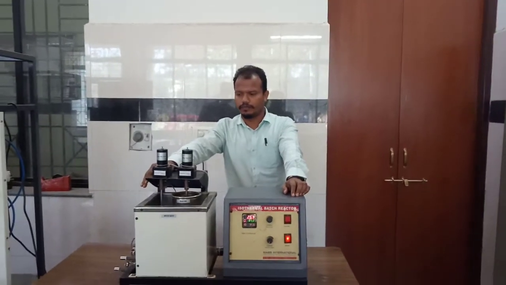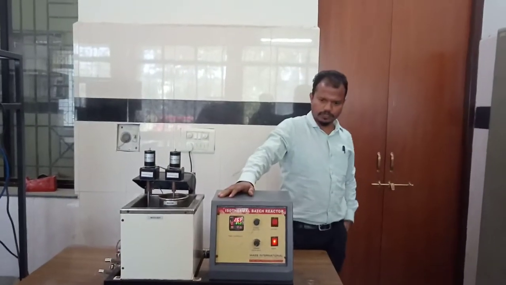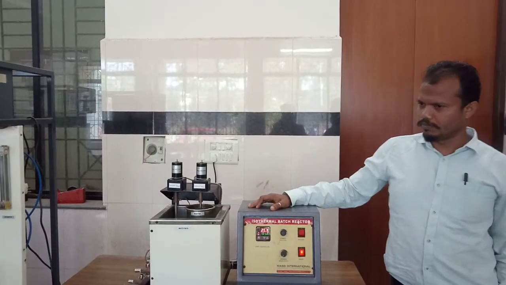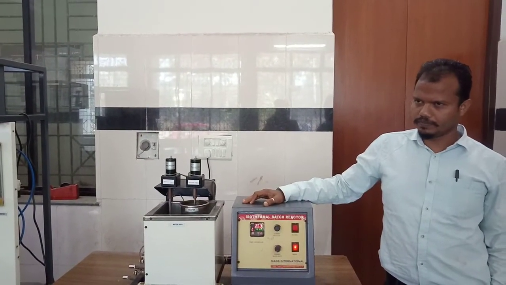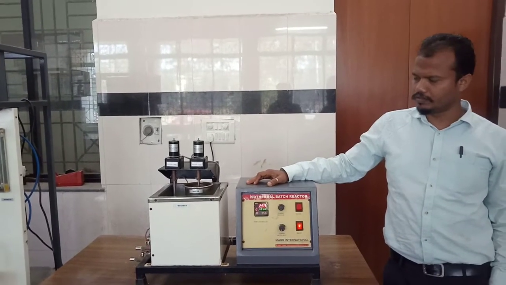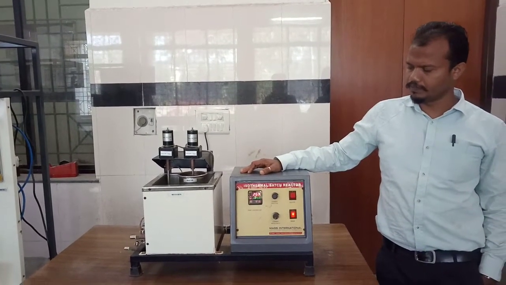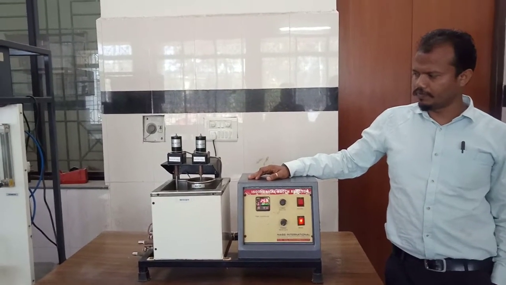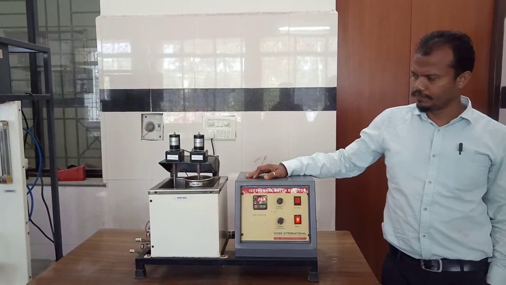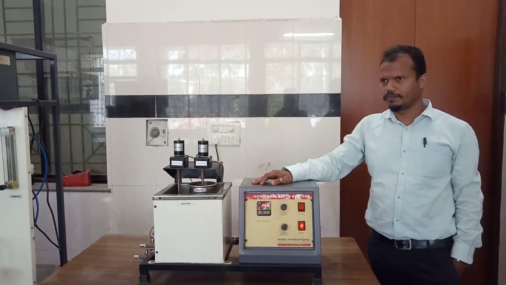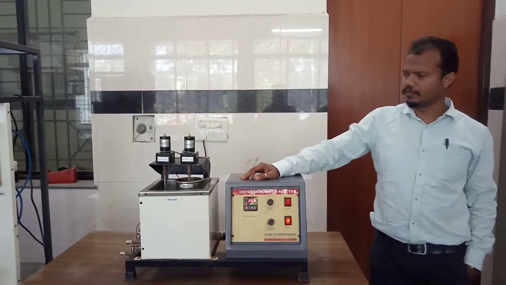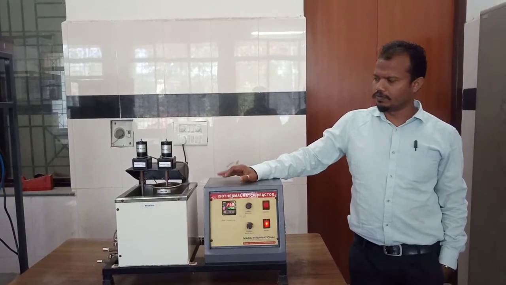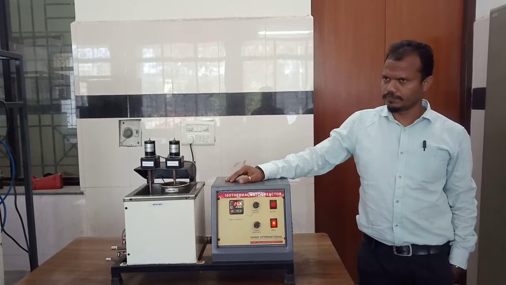Once again, welcome back to the fourth experiment of CRE. This is also basically in a batch reactor. The aim of this reactor experiment is to calculate the activation energy of the saponification reaction in batch reactors. So, what we performed in the first experiment holds true for this also.